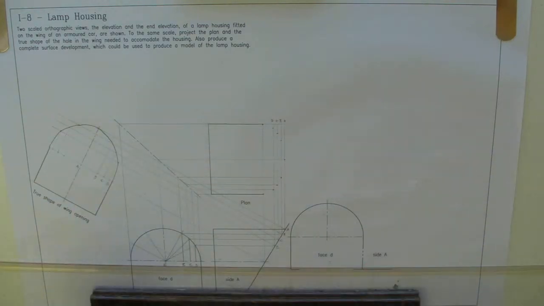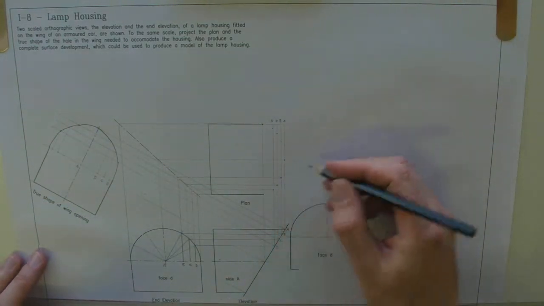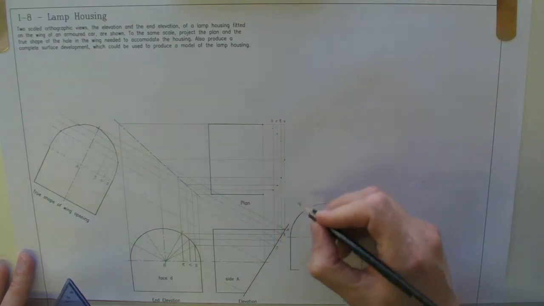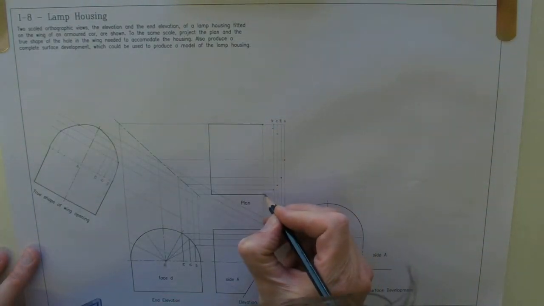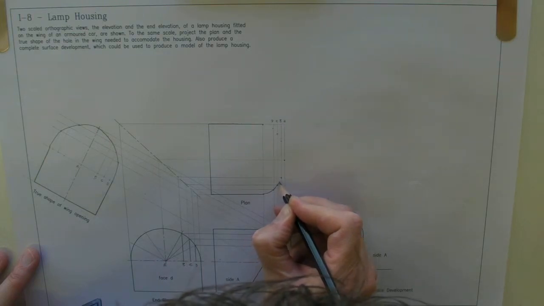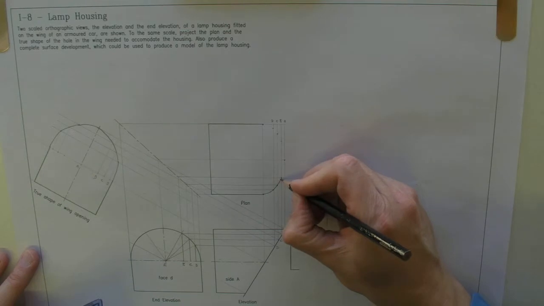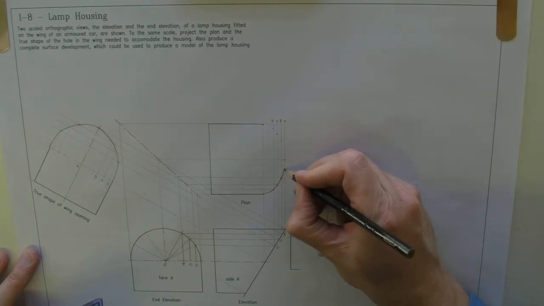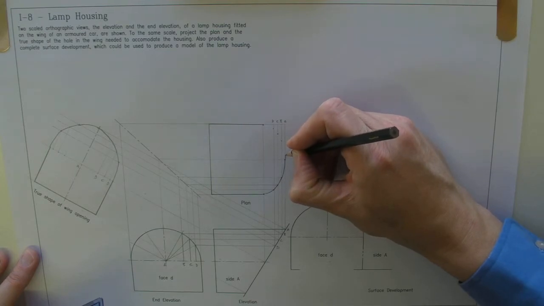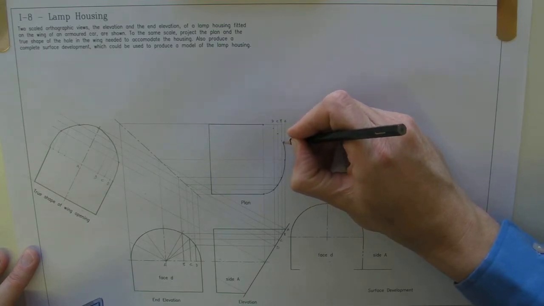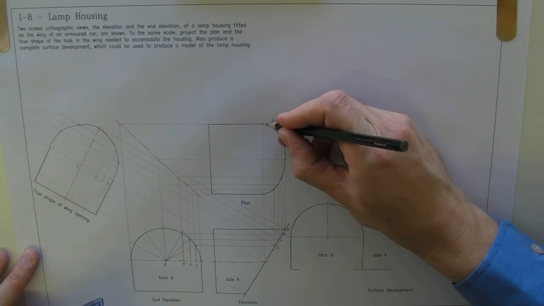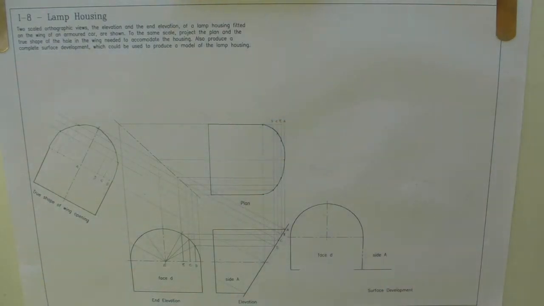And then all I need to do is just draw a smooth curve through these points here, and that will be that. Now it curves quite sharply here, and then it goes into a very gentle curve from here on up to the top, and then it curves back down very gently at first, and then it curves more and more until it gets to the end. And that's your plan.